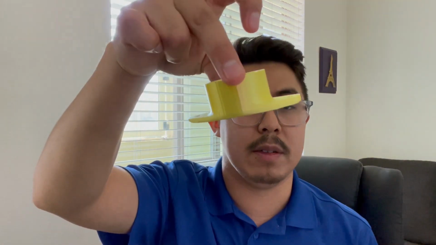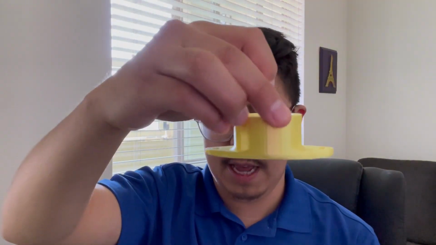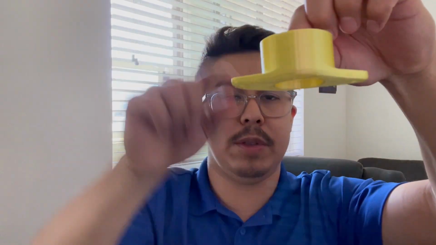So for example, if we did not have a flatness tolerance in here, what can happen is this can be a dome shape, like so.